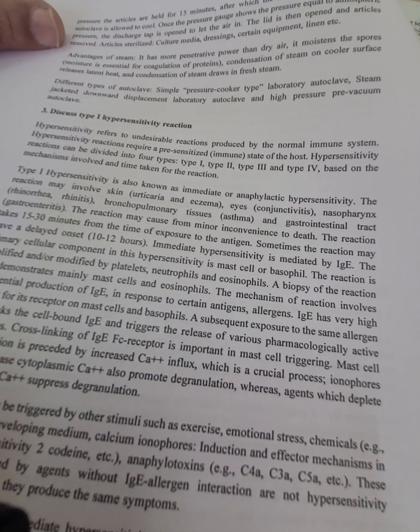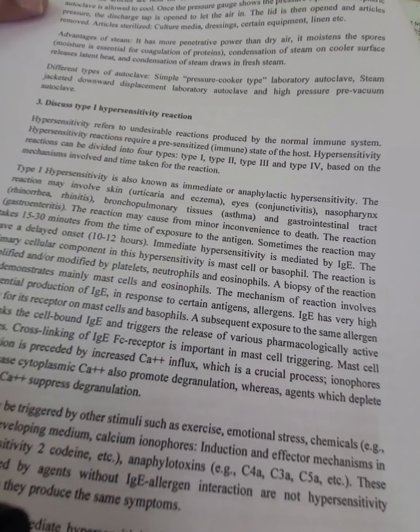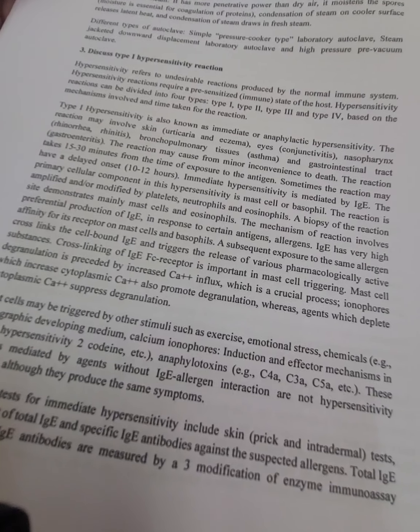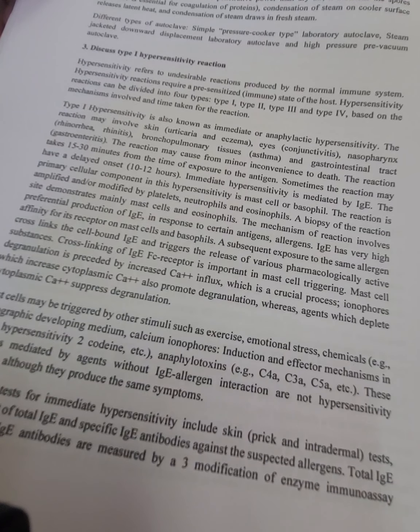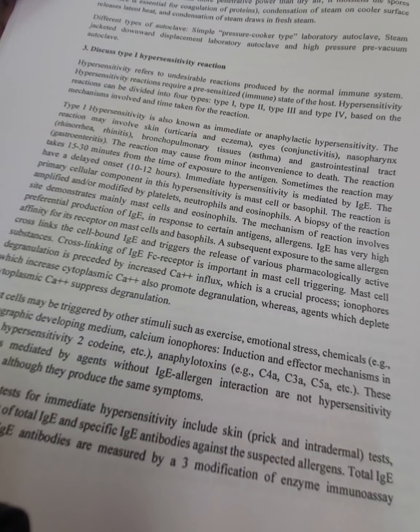The release of pharmacologically active substances because of the antigen antibody reaction takes place on the mast cells. The influx of calcium is crucial for the process of anaphylaxis. It also triggers the complement C4a, C3a, C5a, etc.